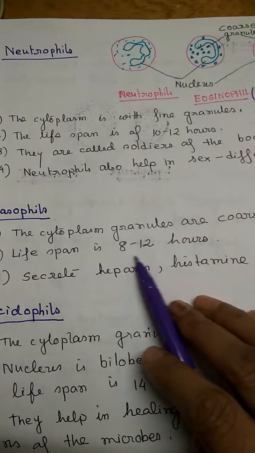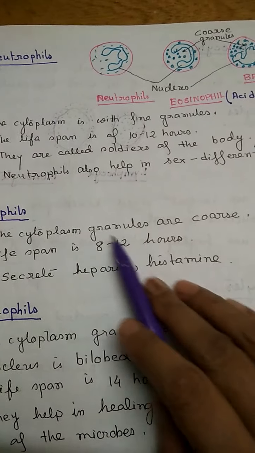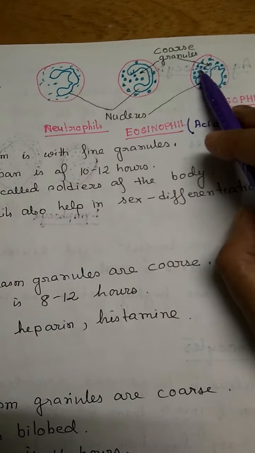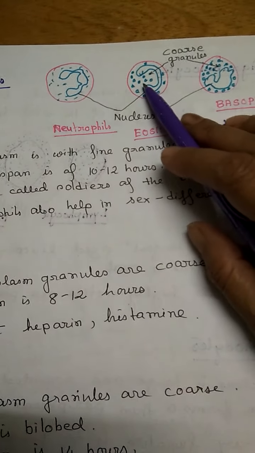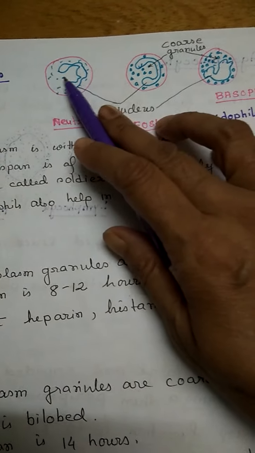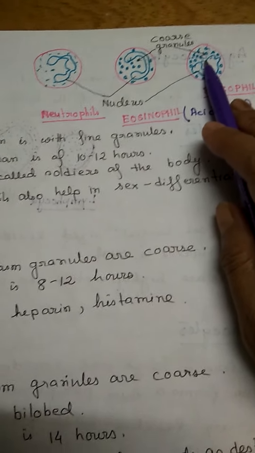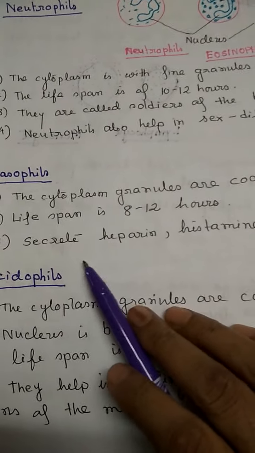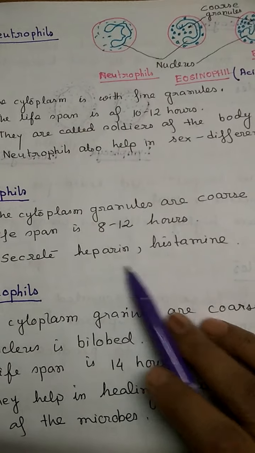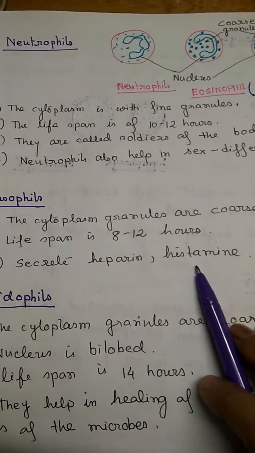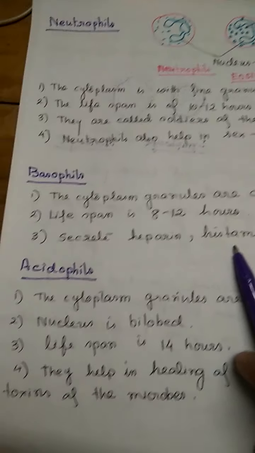This basophil lifespan is 8 to 12 hours. Cytoplasm granules are coarse, meaning they are much larger in size. Here it is also large in size, but these are smaller. So these are coarse granules and secrete heparin and histamine. These are directly related with our immune system.